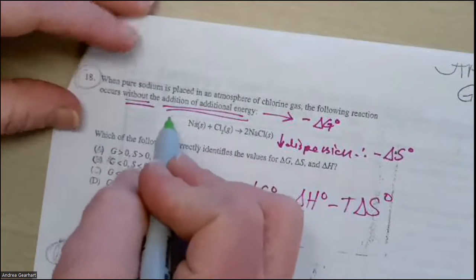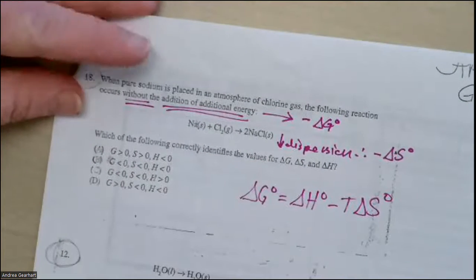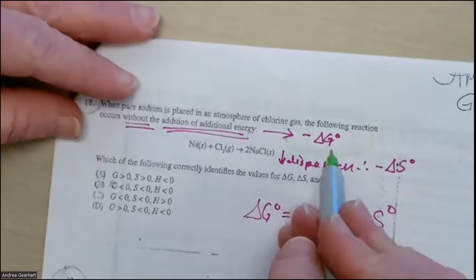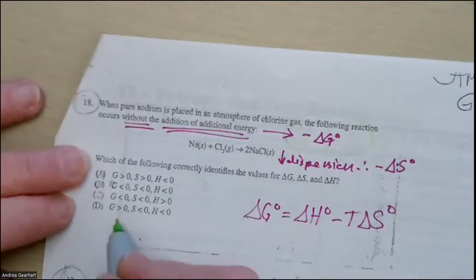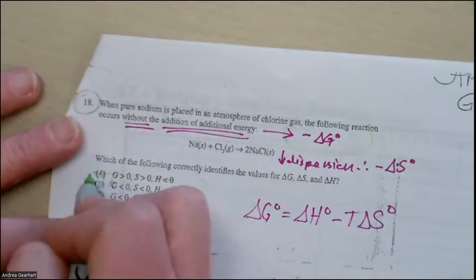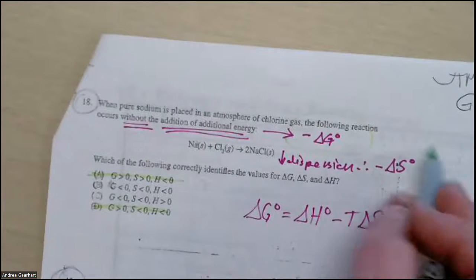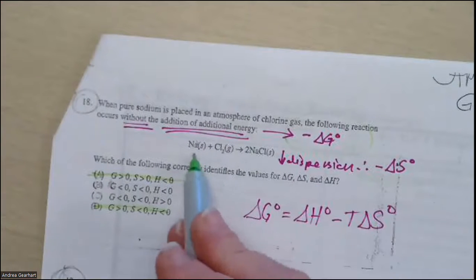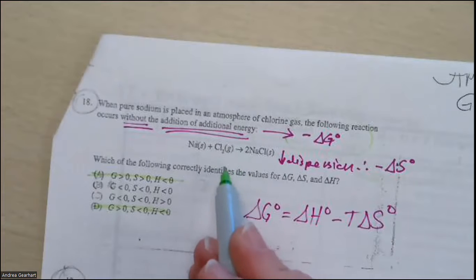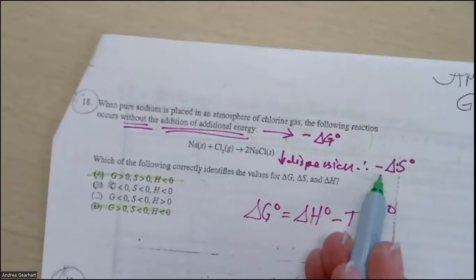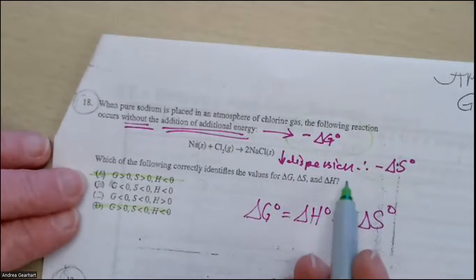Whenever it says occurs without the addition of energy, we know delta G naught is negative. So we can get rid of D and get rid of A. All right, we can judge the sign on delta S by looking at our phases. We are decreasing dispersion, so delta S is negative.